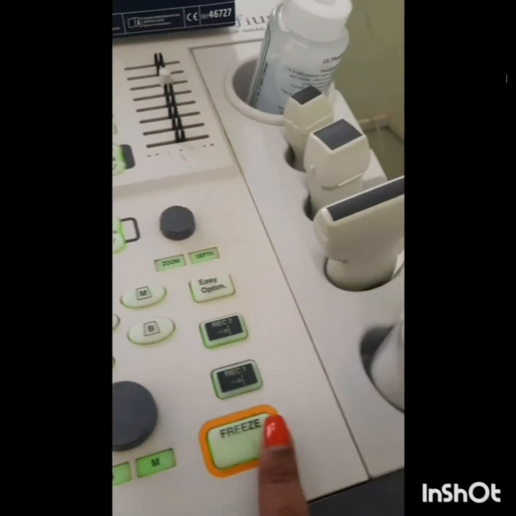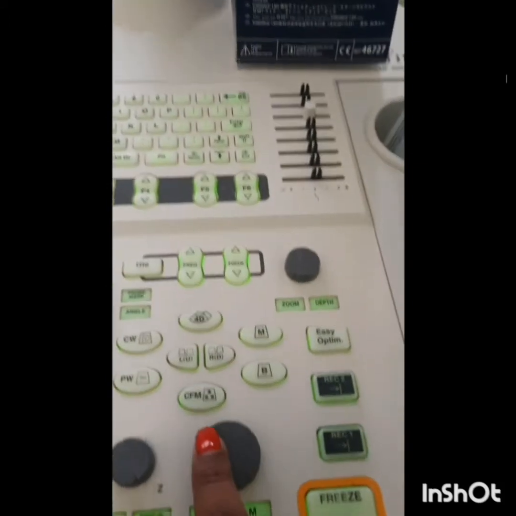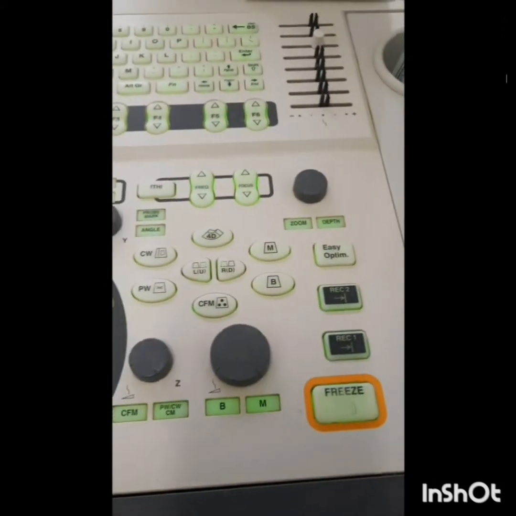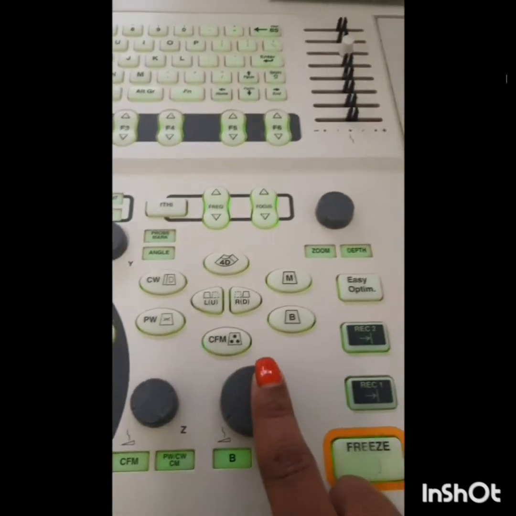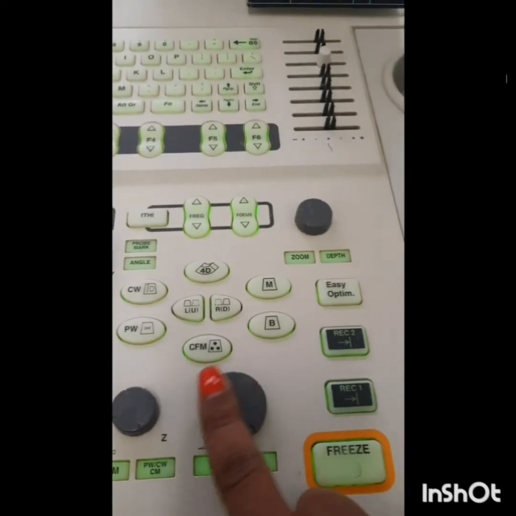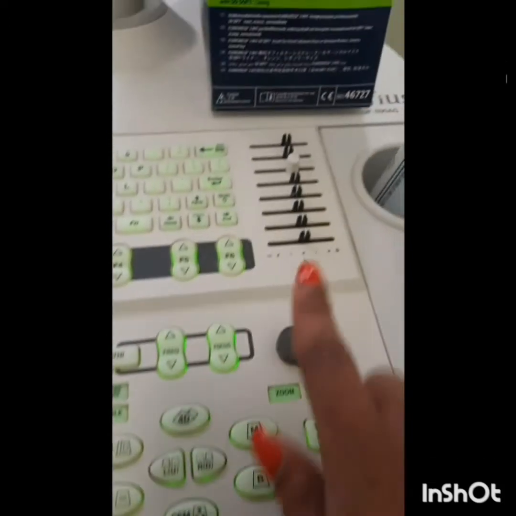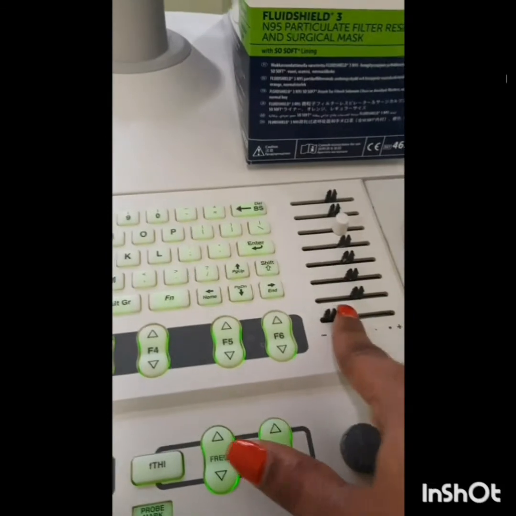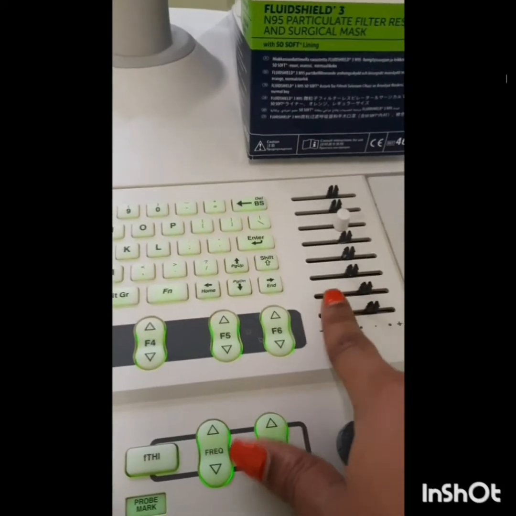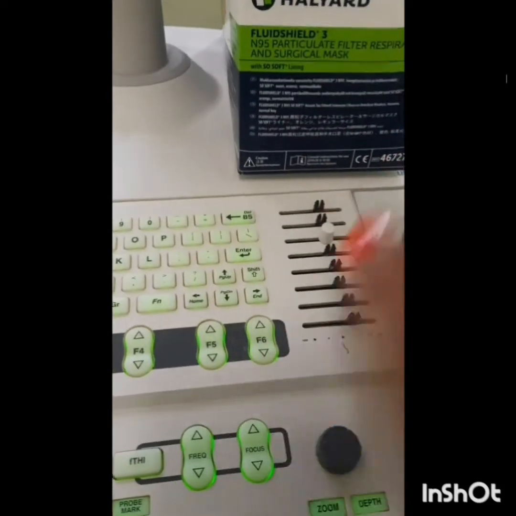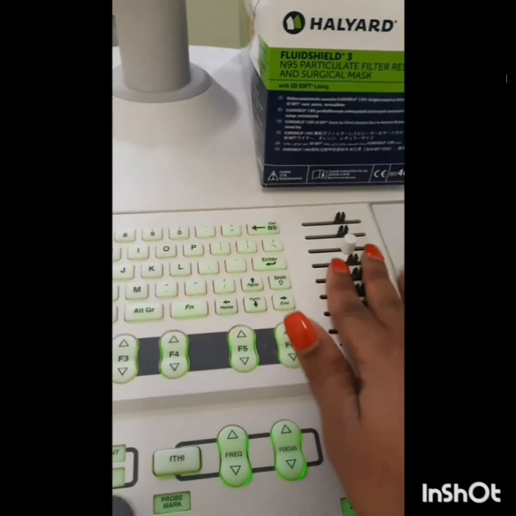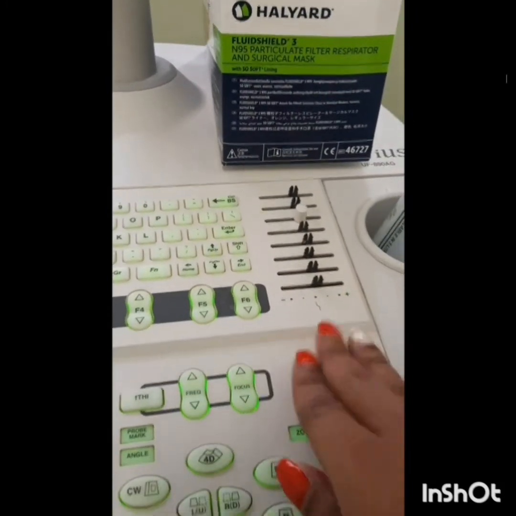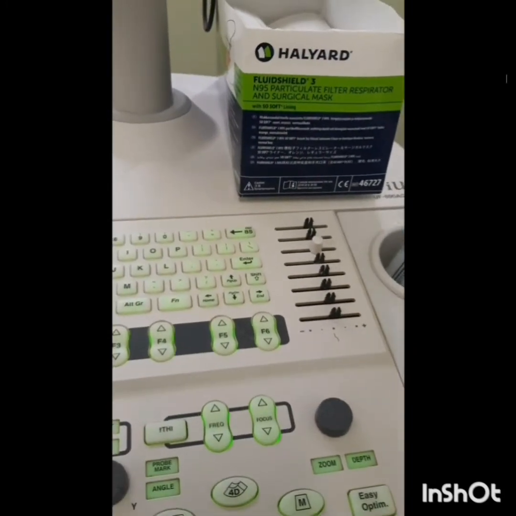And then this is your freeze button. This is the overall gain. With overall gain, the entire image intensity is either increased or reduced, unlike the TGC, where you can choose at what level along the beam axis you want your image to be darker or lighter.